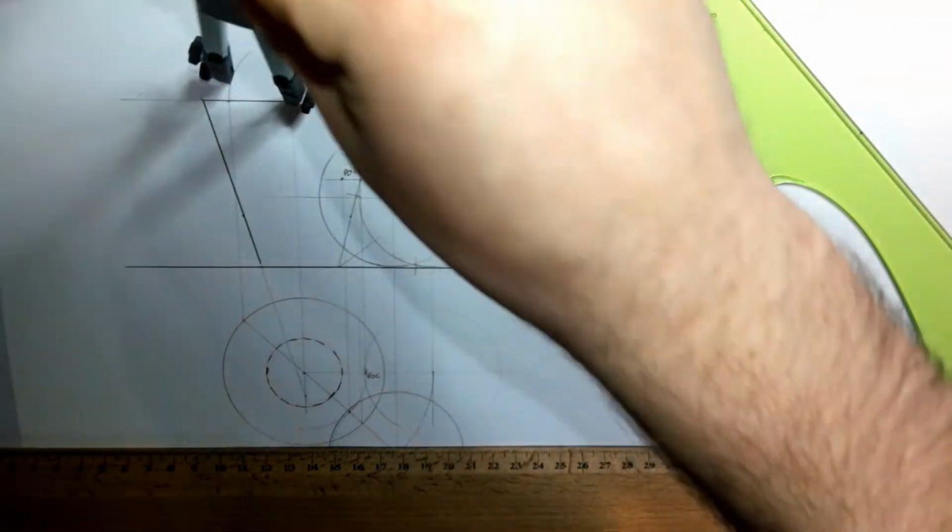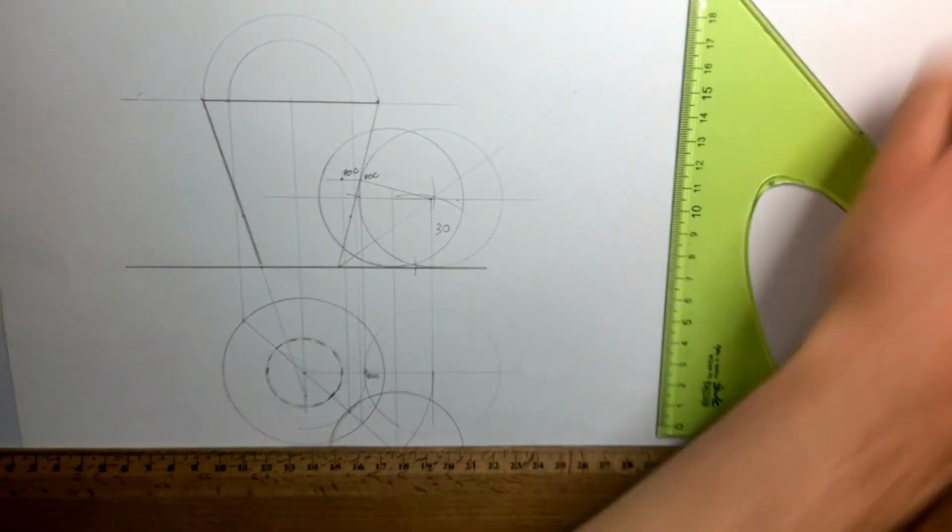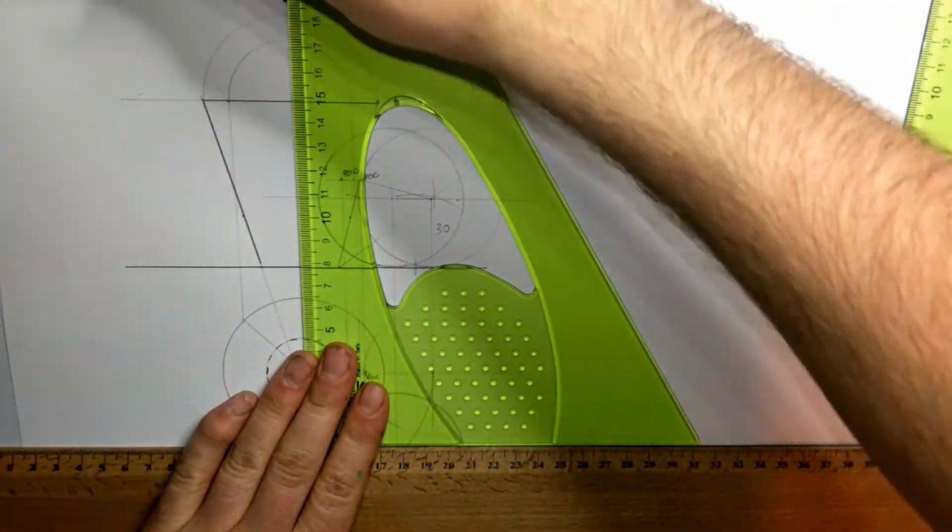So drawing the minor circle, drawing the major circle, divided into 60-30.